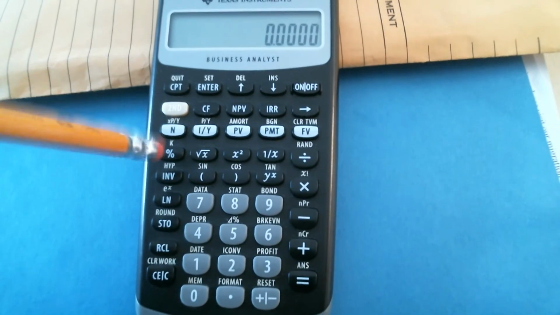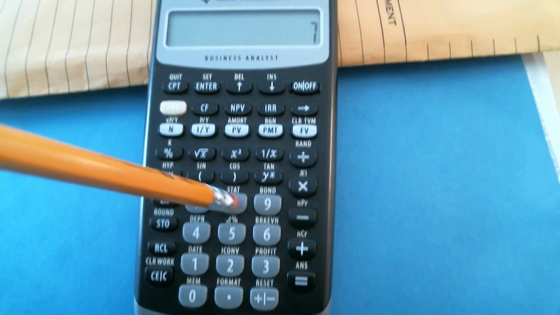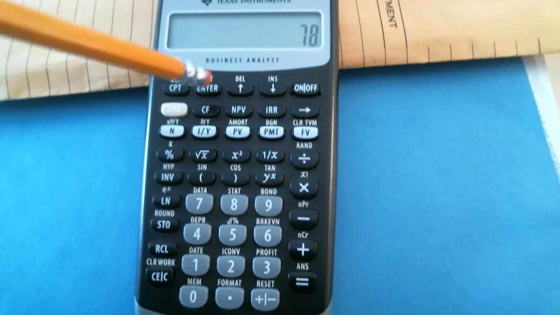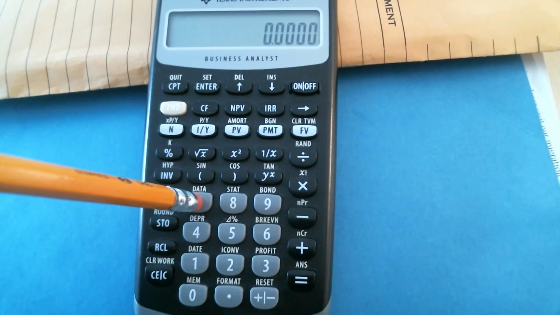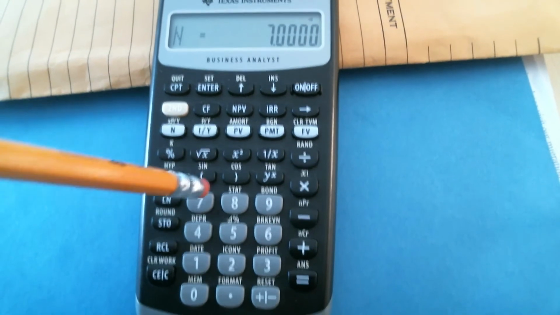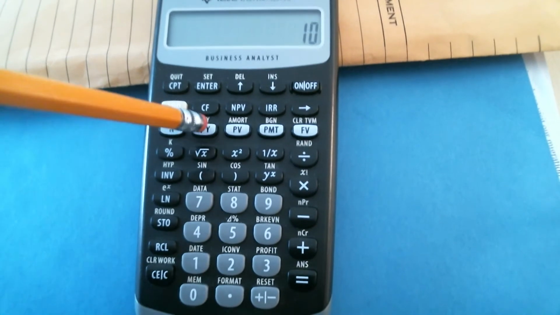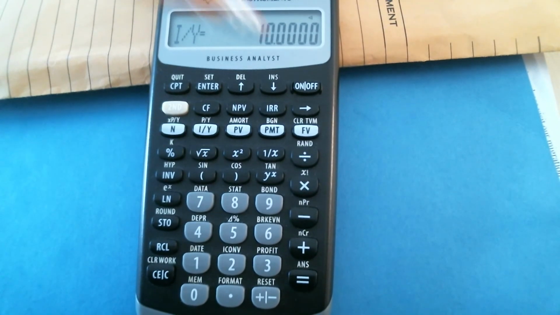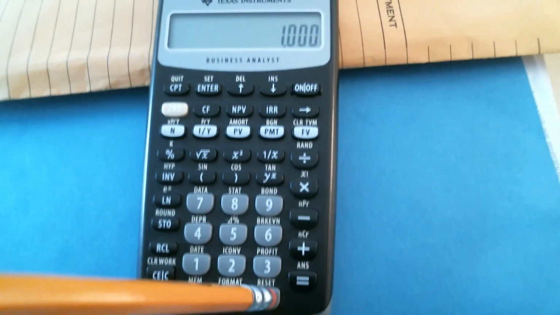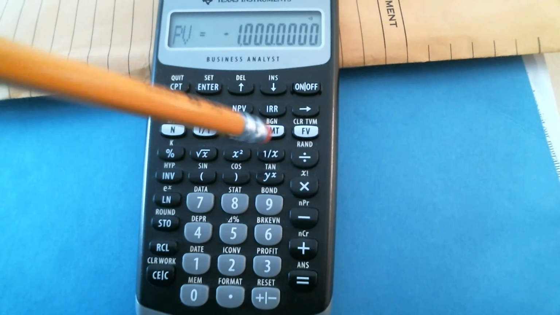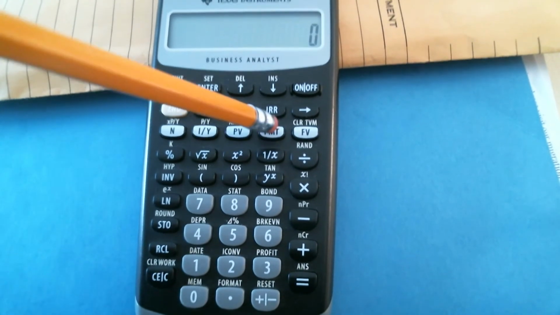Okay, so again, let's just rephrase how we enter a number. 78, enter, clear that. 7, enter, N. Interest, 10, enter, I. Negative present value, 1,000, make it negative. Payments, if there are no payments, just make it 0.